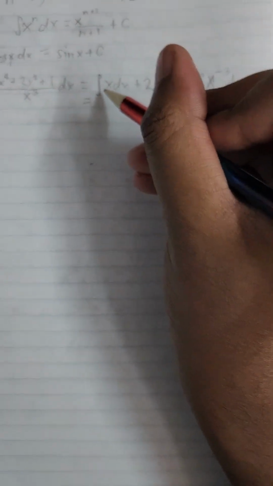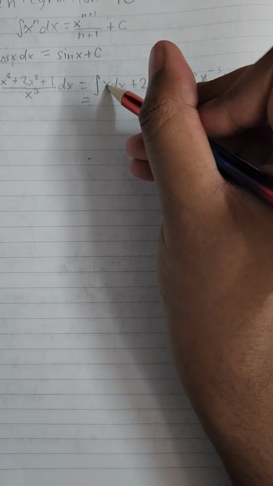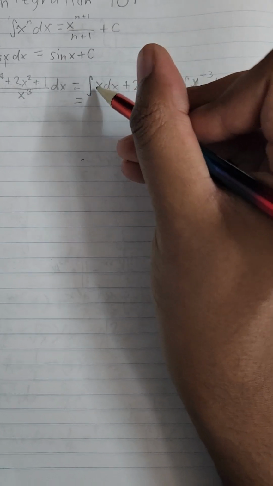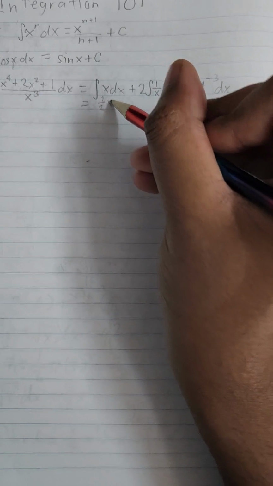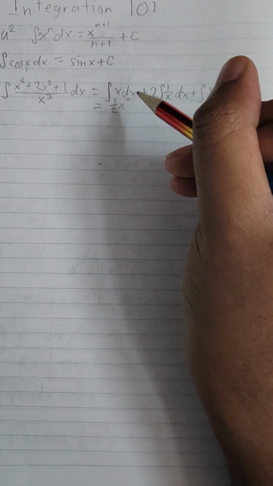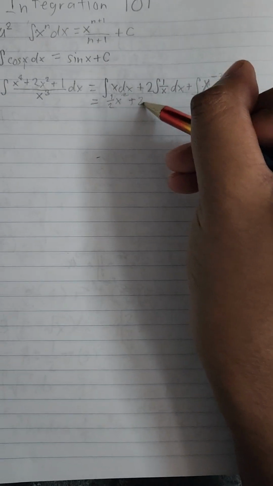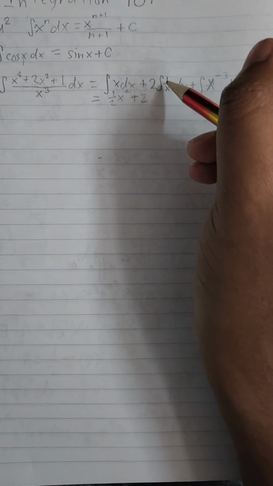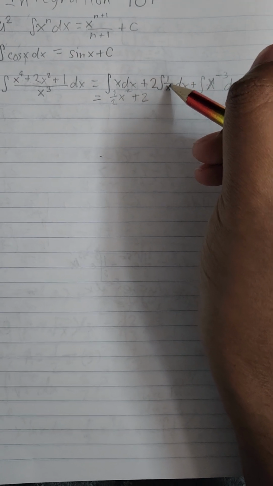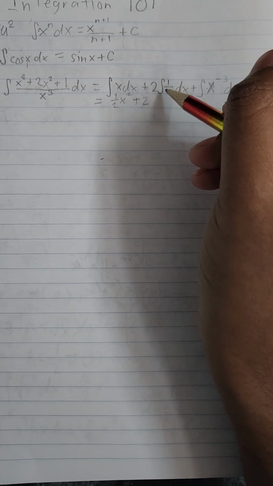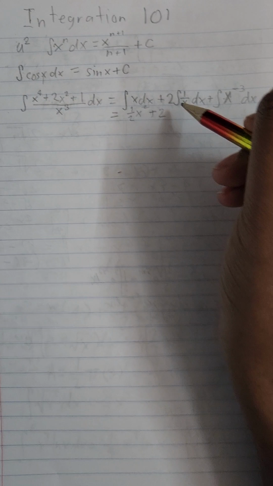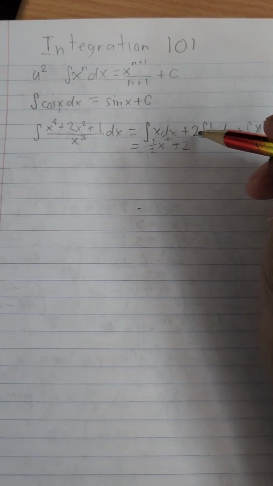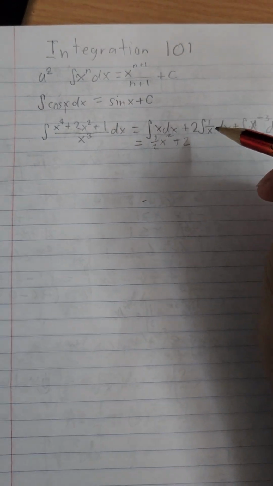So if you do the reverse power rule here, we get x to the power 1 plus 1, which is 2, and then divide by 2. So that's going to be 1/2 x squared, or x squared divided by 2, however you put it, plus 2. Now of course, if you try to do the reverse power rule here, you get x to the 0 divided by 0, which is going to be an error. But definitely 1 over x is also the derivative of the natural log.